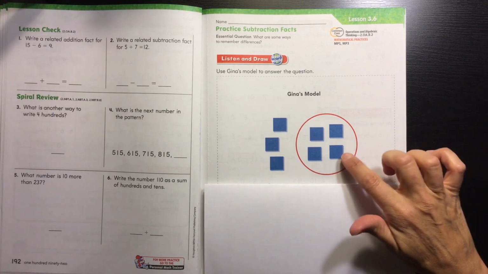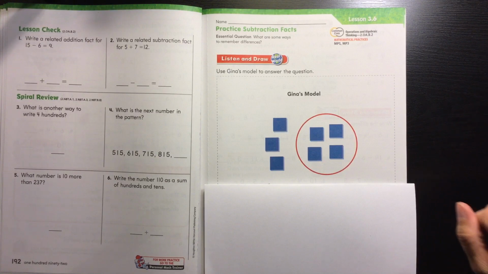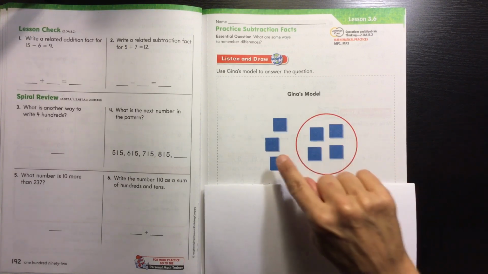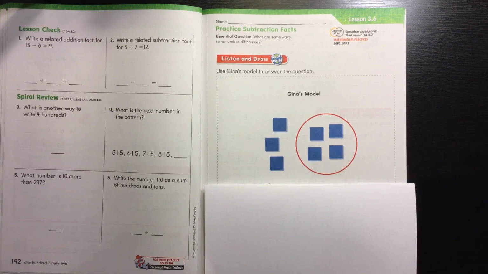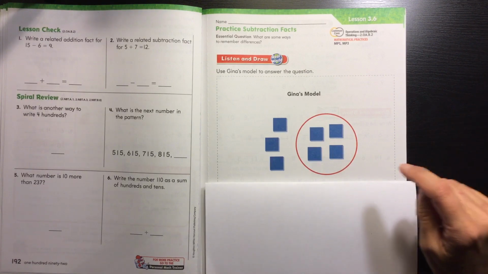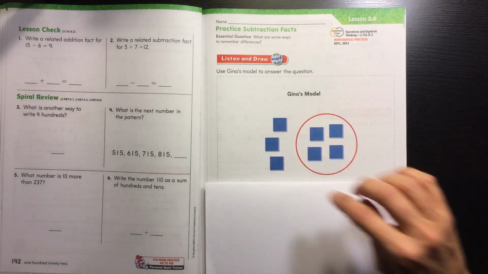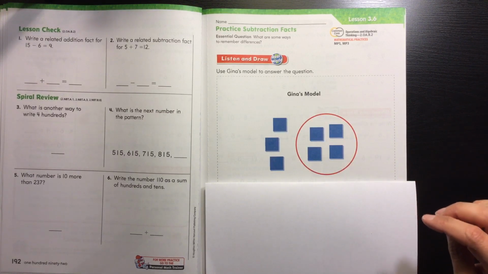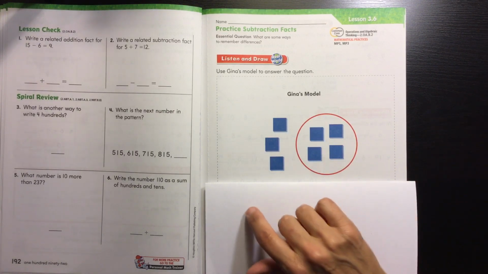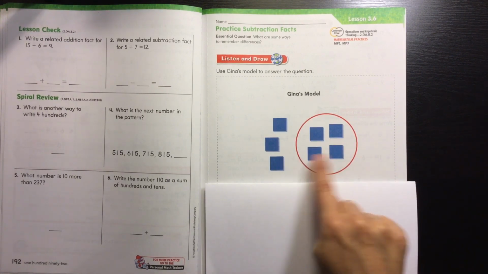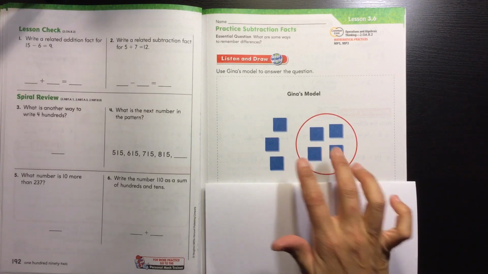Gina placed 4 color tiles inside the circle, and she placed 3 color tiles outside the circle. What addition sentence could you write to show this model? Again, she placed 4 color tiles inside the circle and 3 color tiles outside the circle. Pause the video and go ahead and write on the first line what addition sentence or addition equation would show this model.